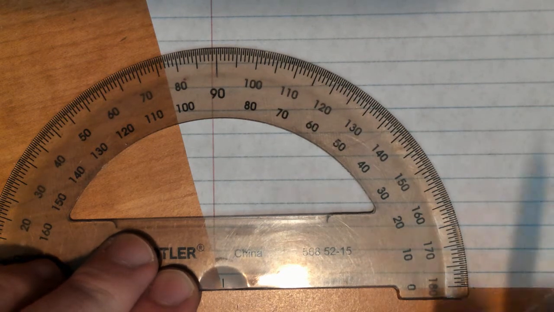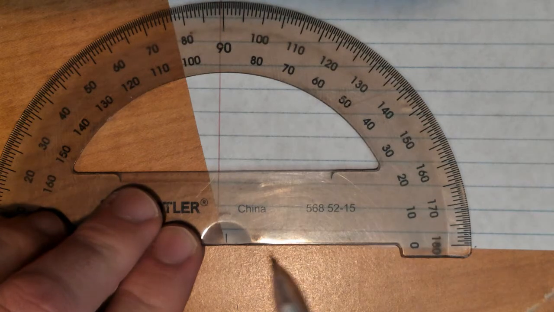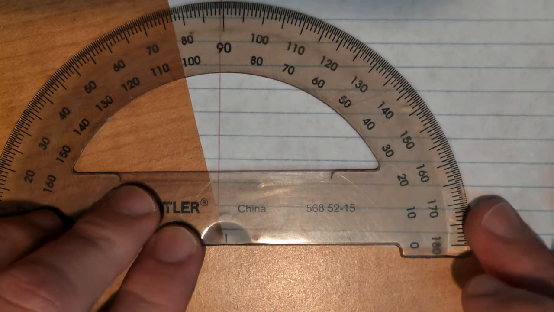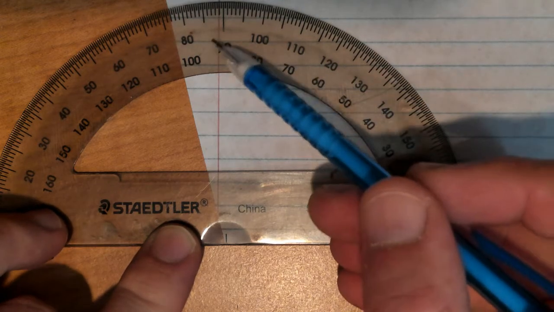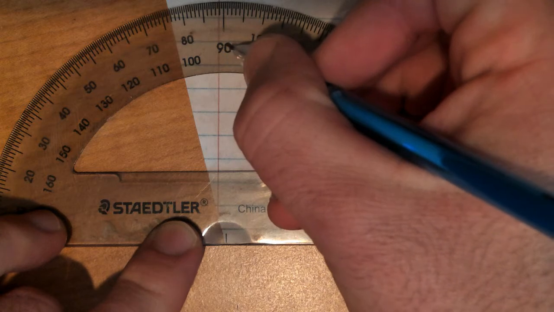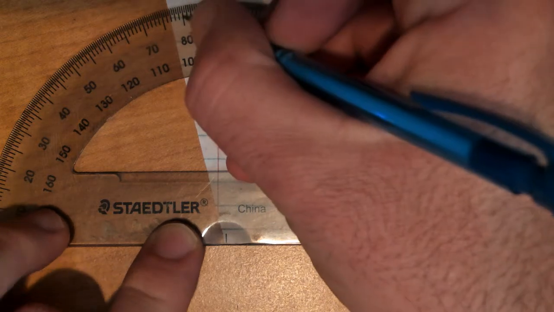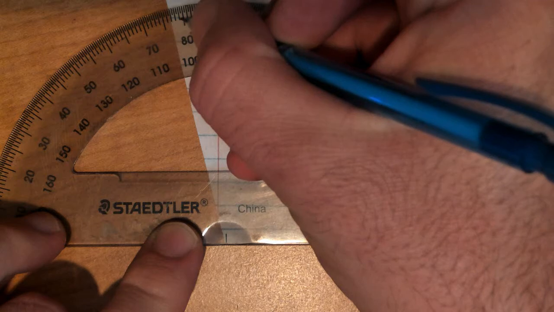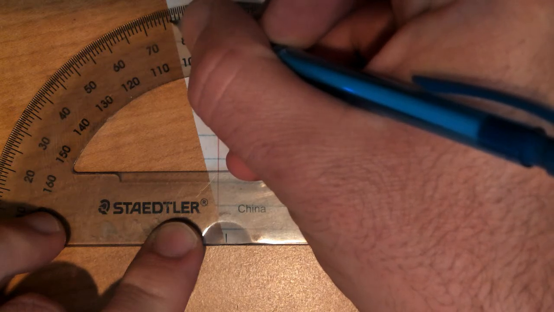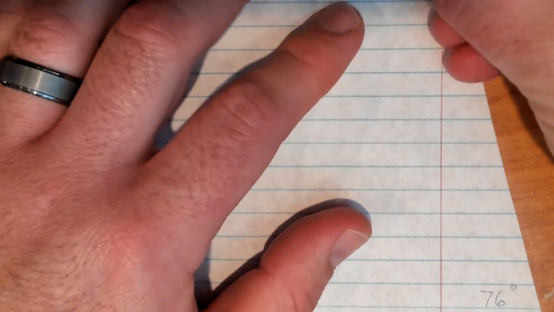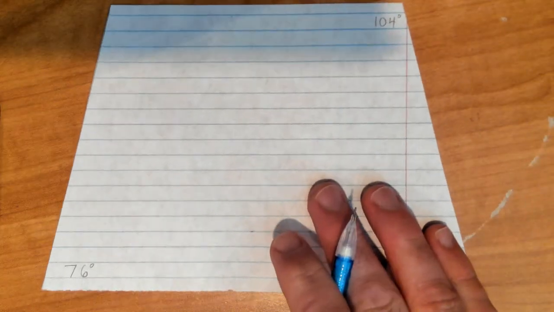Starting again at the 0. Sorry, slide it up, make sure it's really clear. Starting at the 0. 10, 20, 30, 40, 50, 60, 70, 80, 90, more than 90. We're going over to about 100. Now, it might be hard to see on the computer, but this is 101, 102, 103. It's about 103, 104. Again, this corner's a little weird, so I'm going to round it up to about 104 degrees. Okay? 104 degrees.